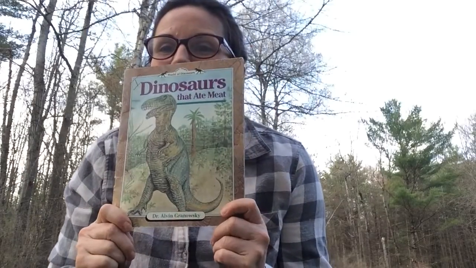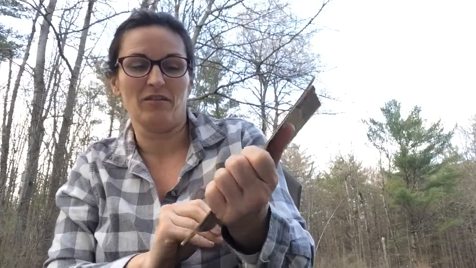So today's book comes from Caden. And I chose this book. It was a nonfiction book, so I chose this. And it's Dinosaurs That Ate Meat by Dr. Alvin Gronowski.